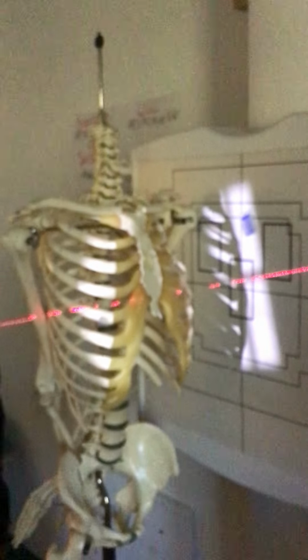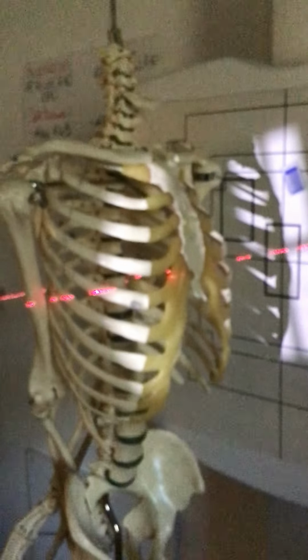So you guys see it? Mm-hmm. I always used to use the shoulders. That's what I was saying. You line up the top with the shoulders, because then you're parallel.